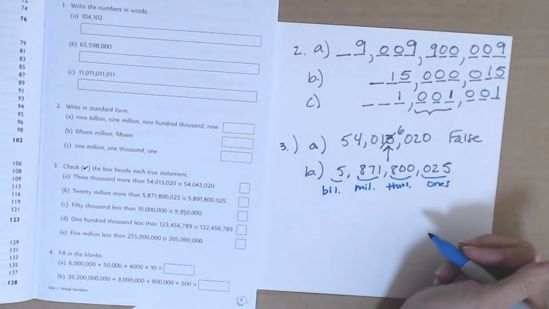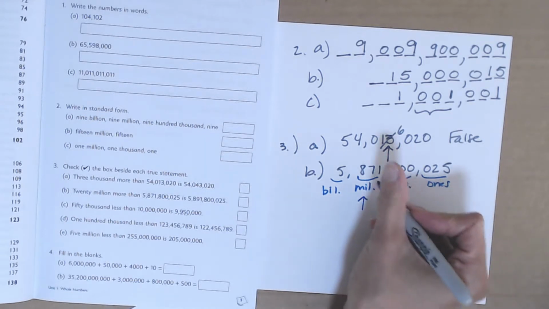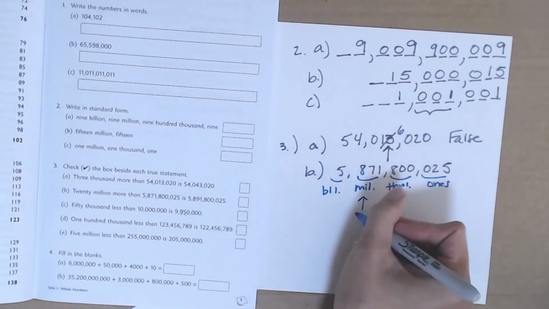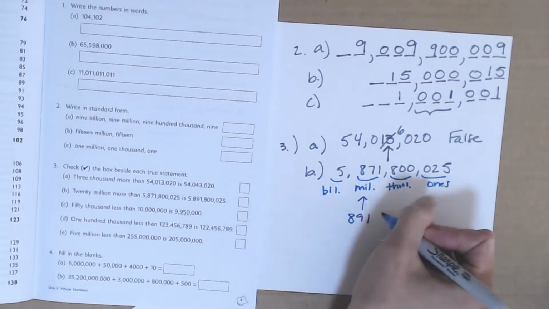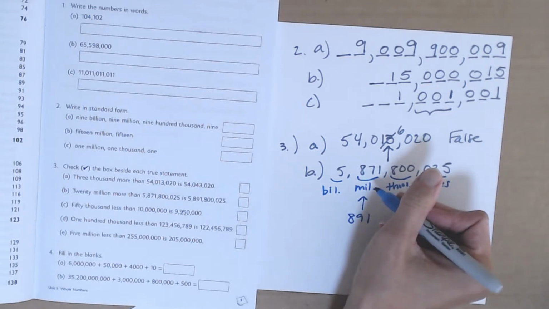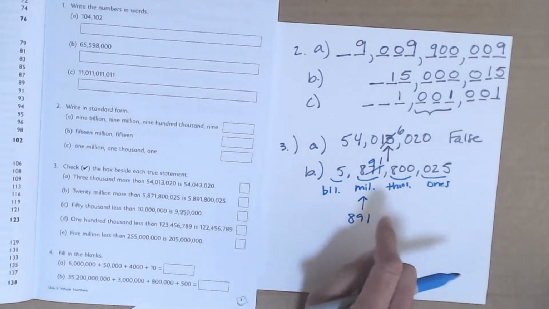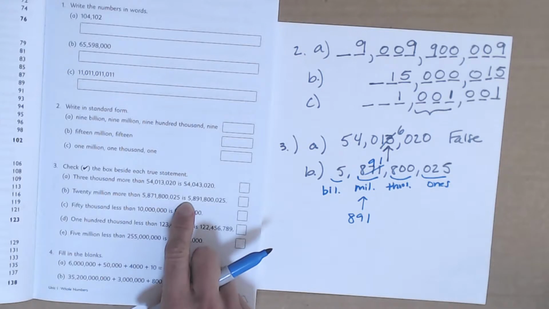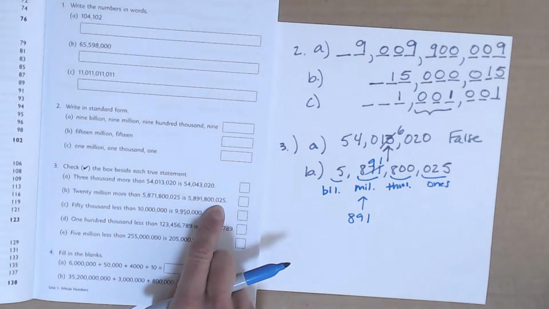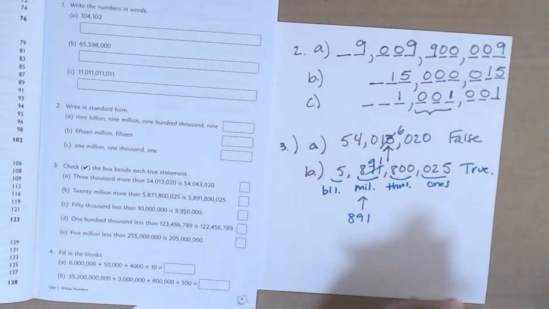So if we were to add 20 million, so here are millions. If we add 20 to that, so we have 871 million. If we add 20 million to that, that's going to be 891 million, right? Because 871 plus 20 would be 891. So let's look and see. So I'm just going to cross this off and put 91. Is that what it says here? 5,891,800,025. Yes, so that's true. So B is true. You would check that box.